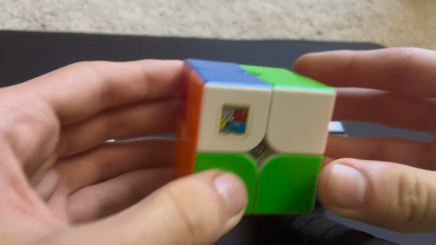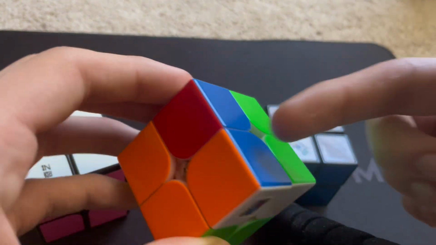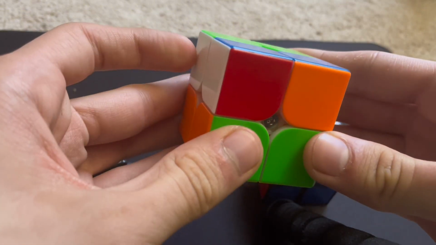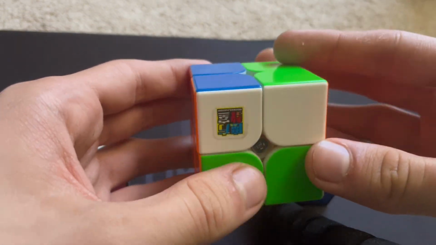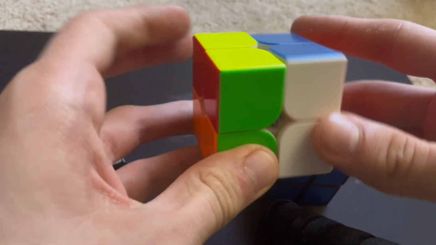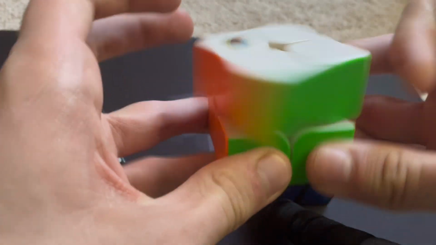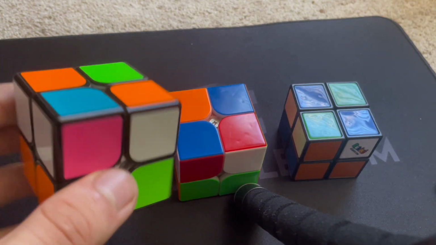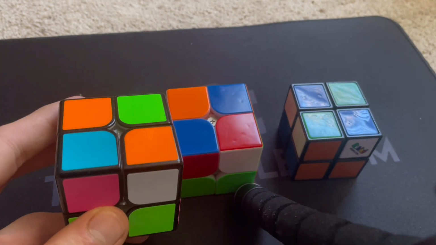Okay, so for the last case, pretty standard. It's just the regular algorithm, and the bars are horizontal instead of vertical. So you hold it, you do U, and then you do R2, U2, R, U2, R2. That solves it.